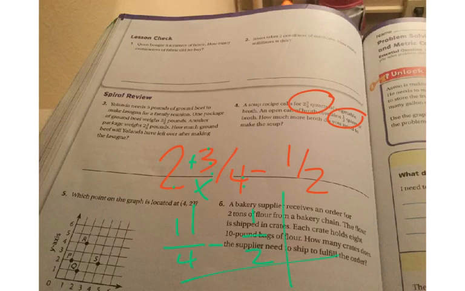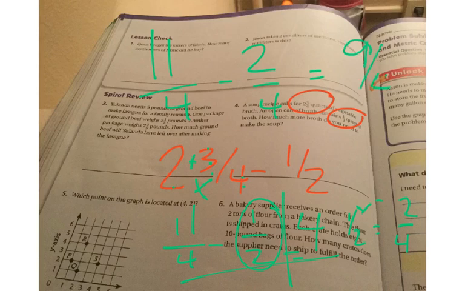You already can't do that because you need common denominators. 4 and 2 have 4 in common. I only need to change this. So 1/2 is going to be how many fourths? Well, 1/2 is 2 times 2 is 4, 1 times 2 is 2. So I'm going to have 11/4 minus 2/4. And when I'm done, I'm going to get 9/4, which really would be 4 goes into 9 2 times with 1 left over. So 2 and 1/4.